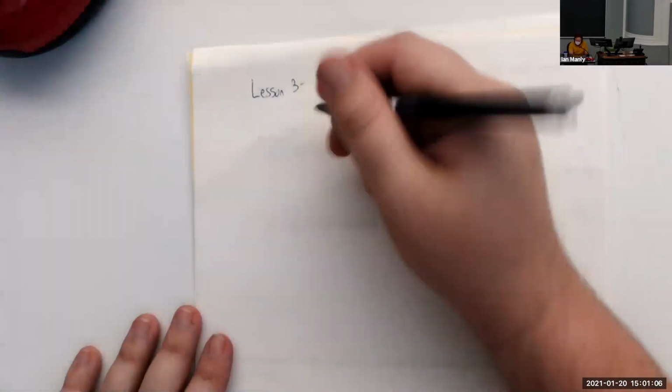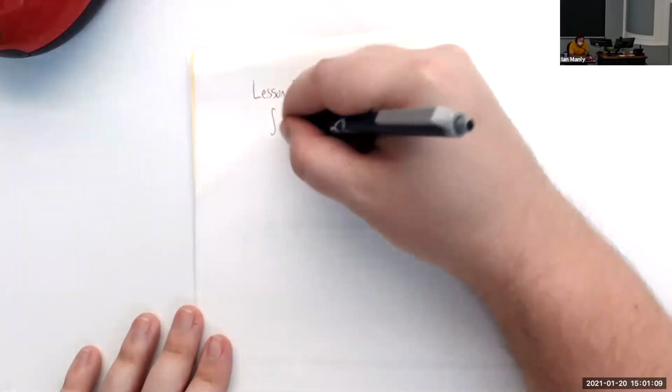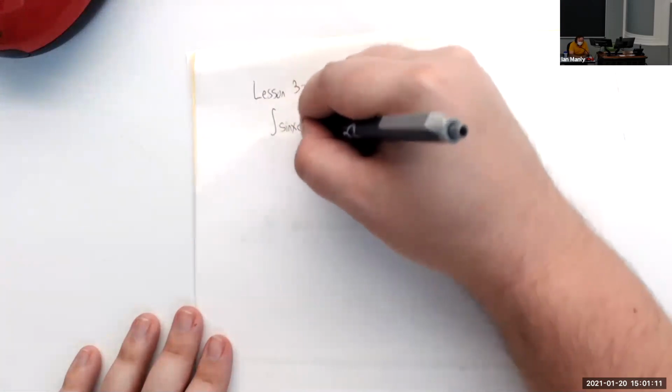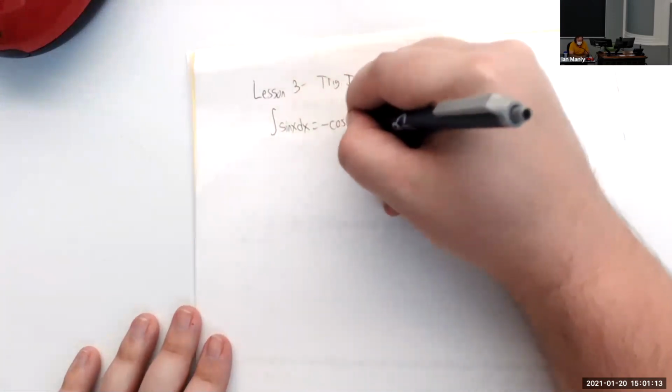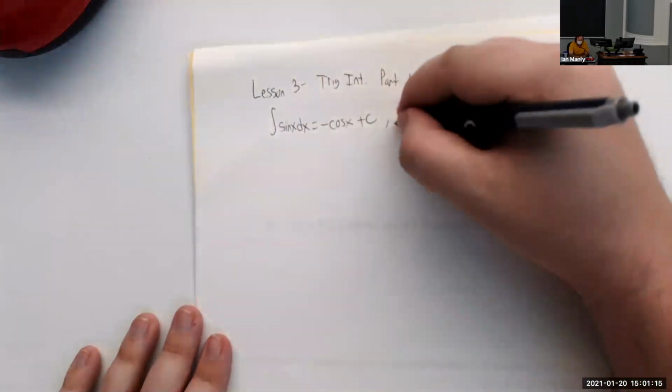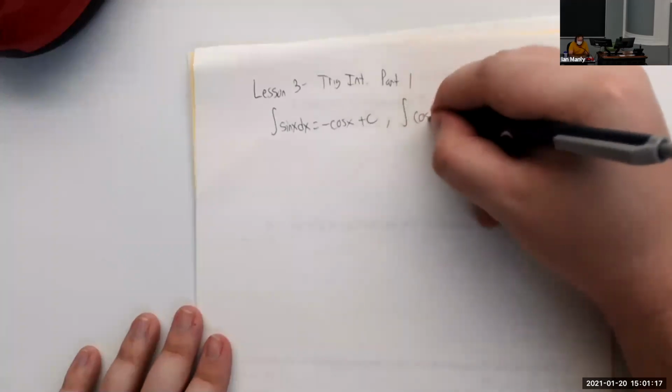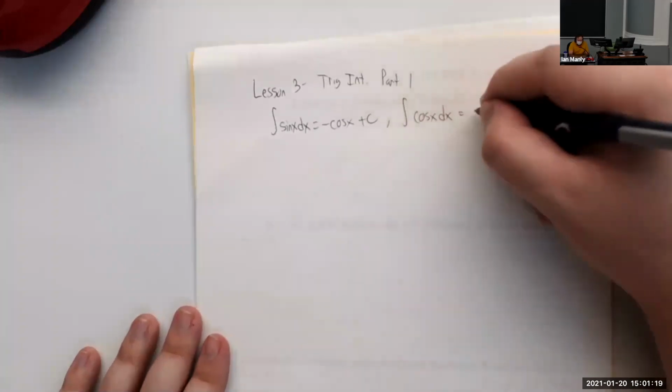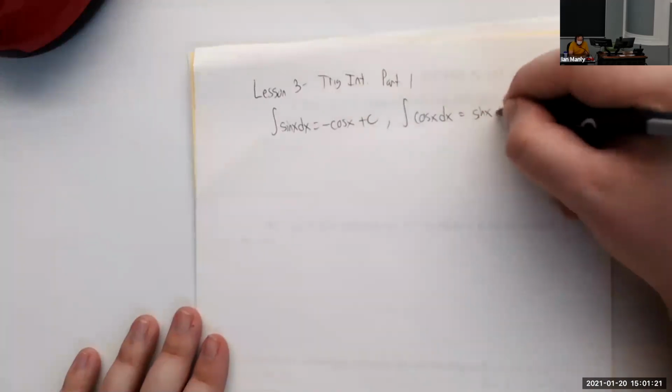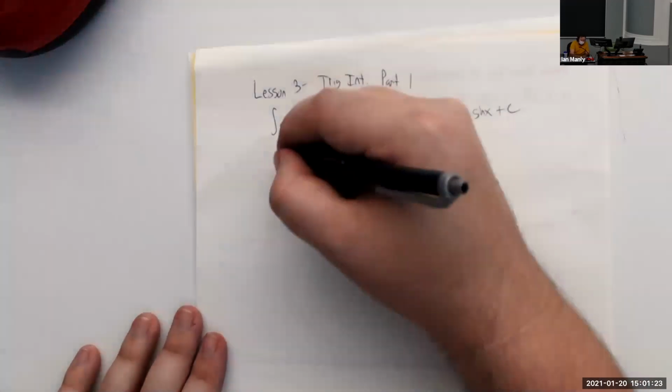Hopefully you guys have seen these in Calculus 1 here. So the antiderivative of sine of x will be negative cosine of x plus c. And then we have the antiderivative of cosine of x. That will be positive sine of x plus c.